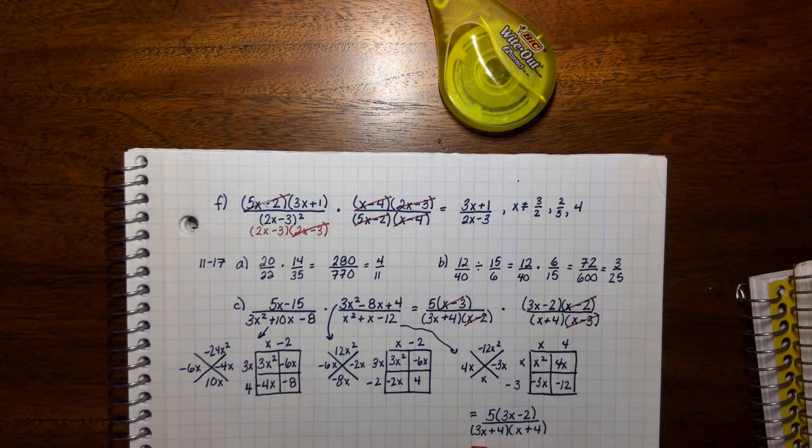That's a totally fine answer for a problem like this. Don't feel like you need to do the box for this or distribute for that. You do not have to. That's a completely perfectly good answer right there. Okay, now D.